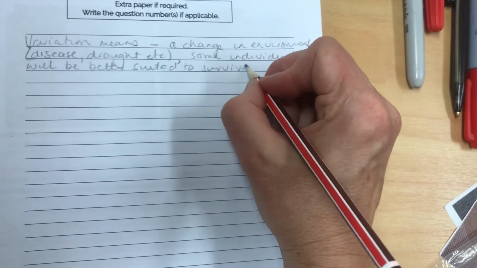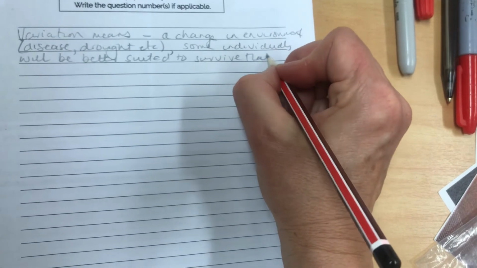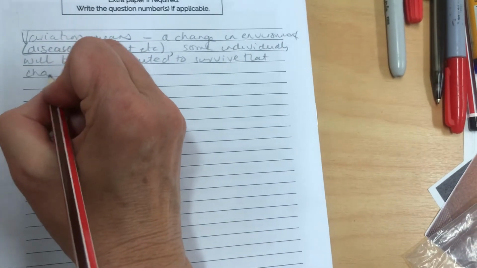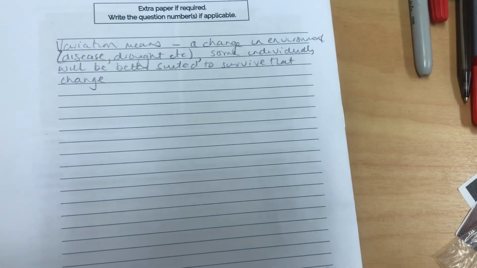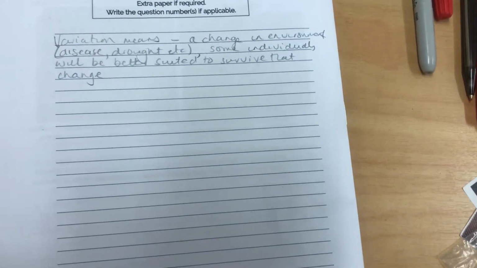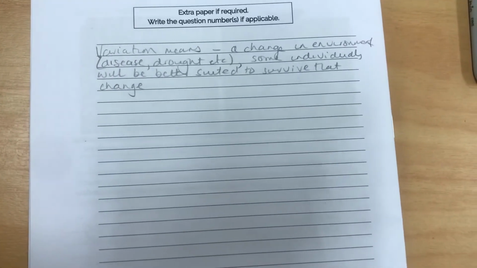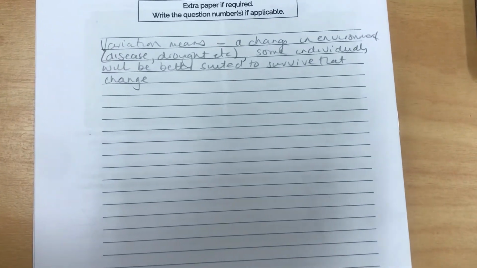What I don't want people to say is that some individuals will adapt to that environmental change. Individuals cannot change. Individuals cannot adapt.